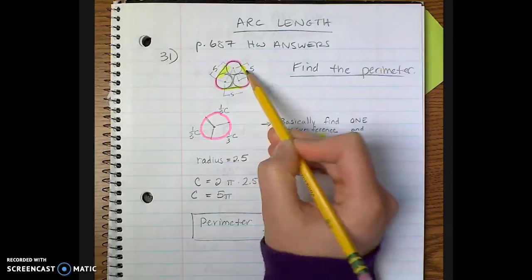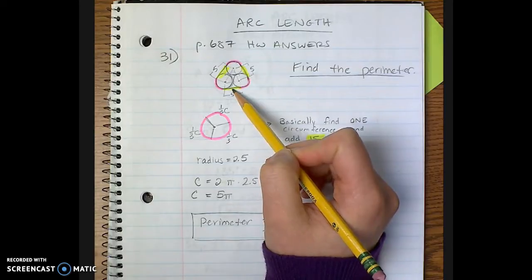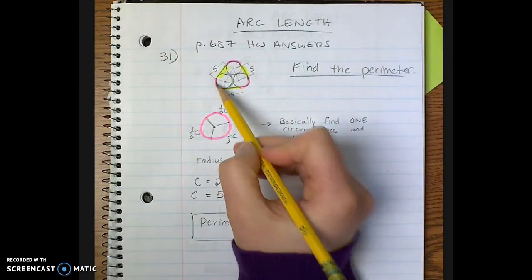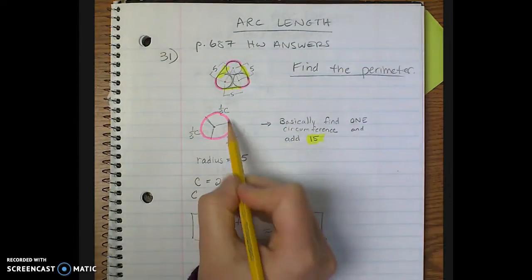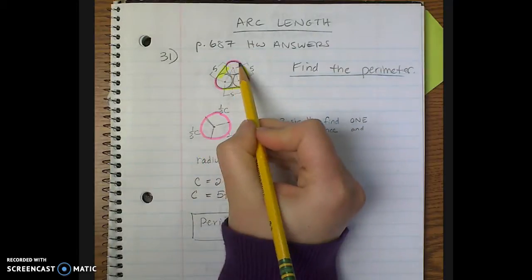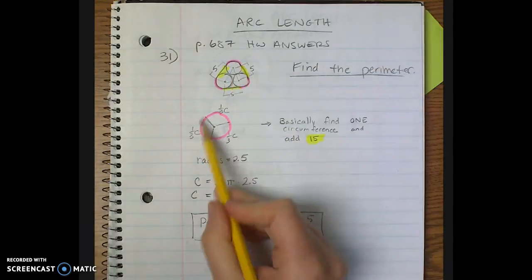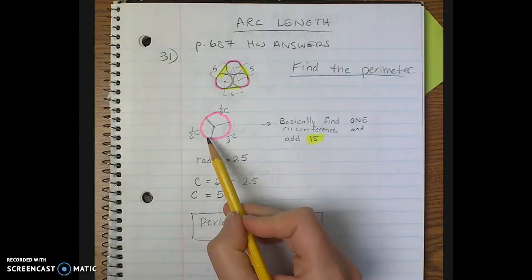So I've got 5, 5, and 5, which gives us a total of 15. So I know that the perimeter is going to be at least more than 15. Then we've got these little pink sections of our circles, which I put together here. So if I take a third of each circumference, that's going to total up to pretty much be one entire circumference of one of the circles.